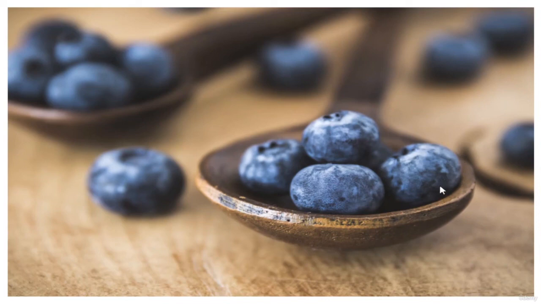So in the next lesson, we're going to see how all of these three principles combine to make a decent image.